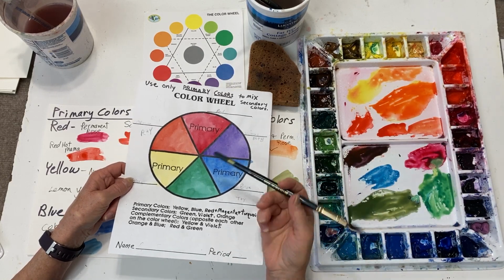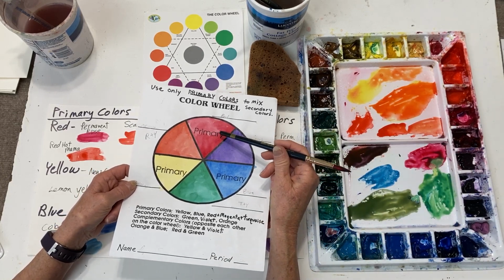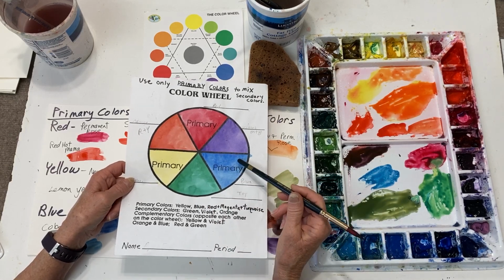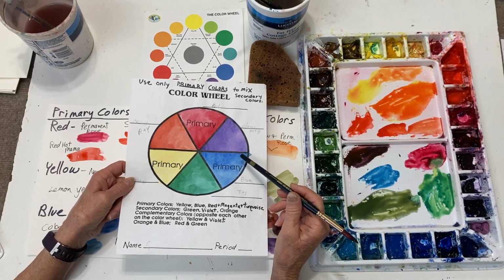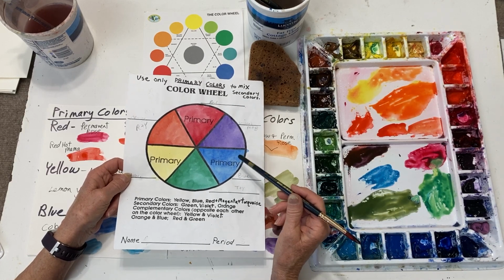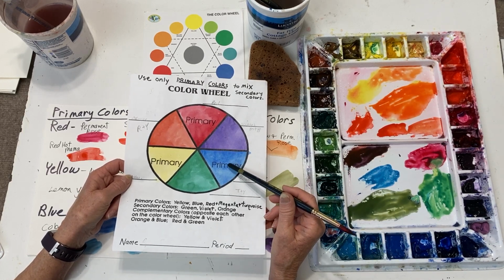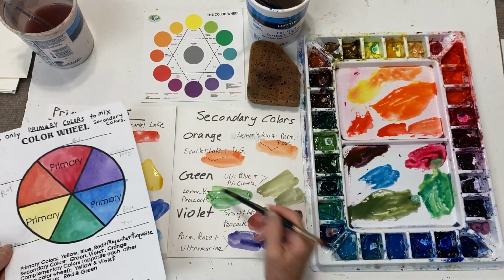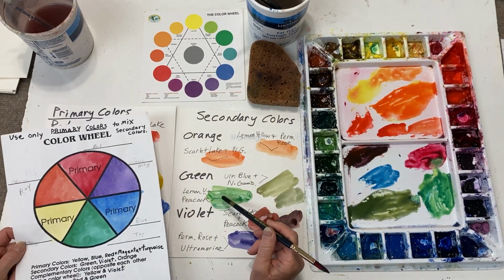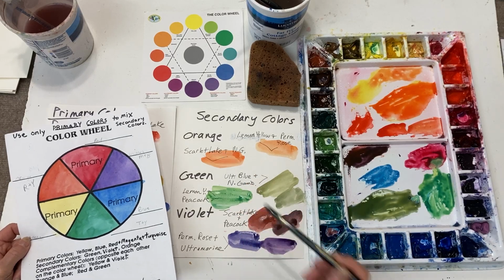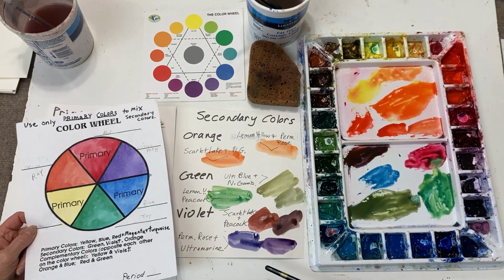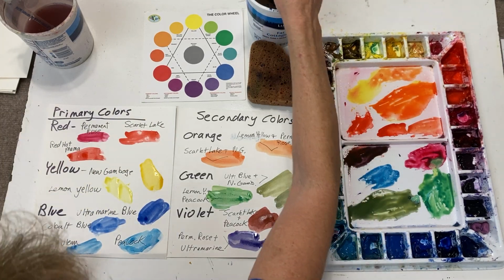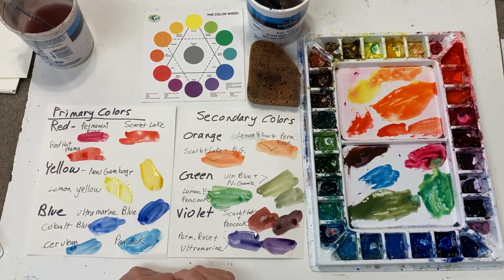You would probably want to use Permanent Rose and just either one of the yellows, and then maybe Ultramarine or Cobalt Blue, and then try and get the brightest mixtures you can, the ones that came out the best, like the Lemon Yellow and Peacock, the Scarlet Lake and New Gamboge, and the Permanent Rose and Ultramarine, to get the brightest colors you can get. Okay, hope that helped.